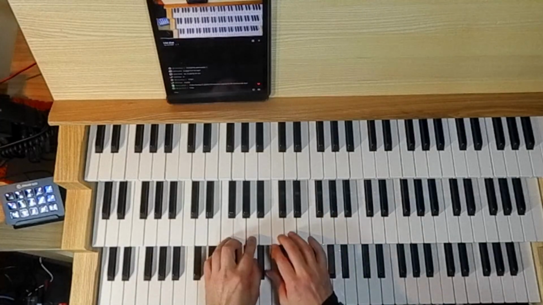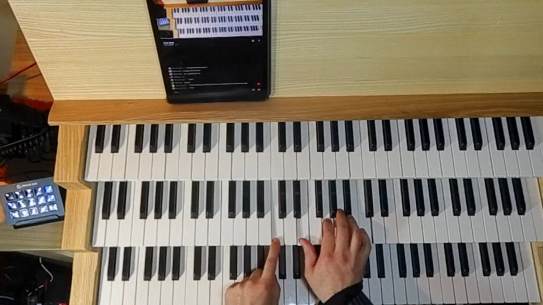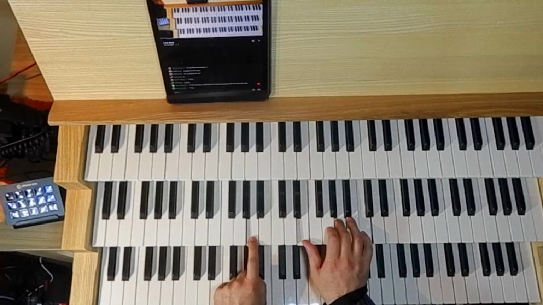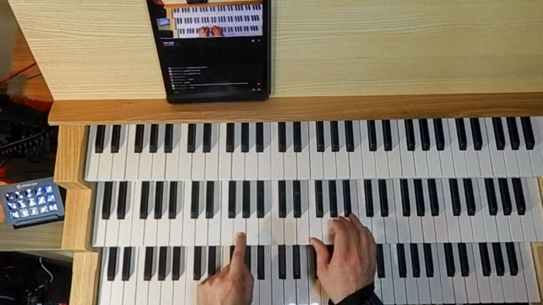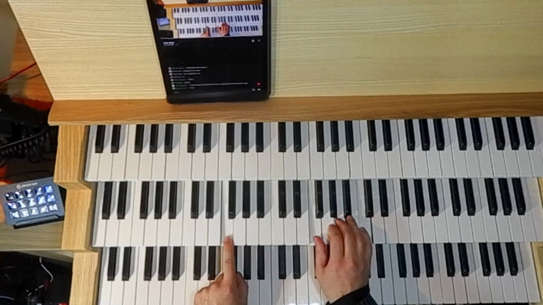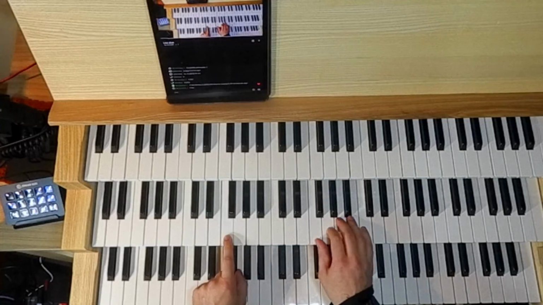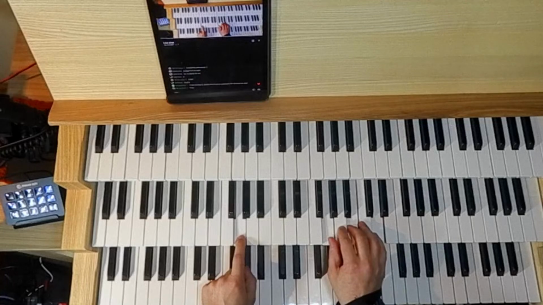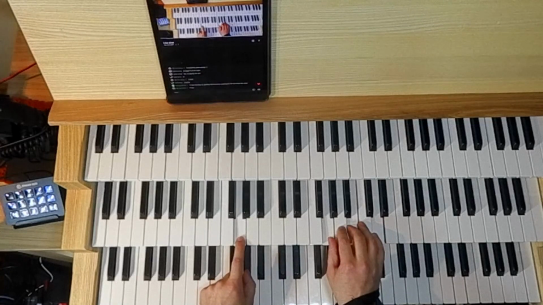So, C major, easy, right? A minor, easy. 2 notes stationary, 1 moving. F major, 2 notes stationary, 1 moving, like this. Now, from F major to G major, if we go like this, we broke the parallel motion rule.